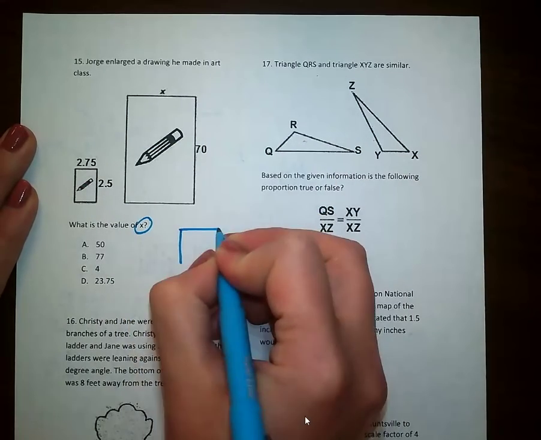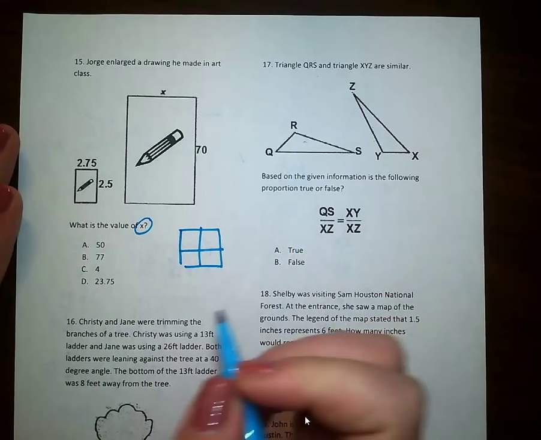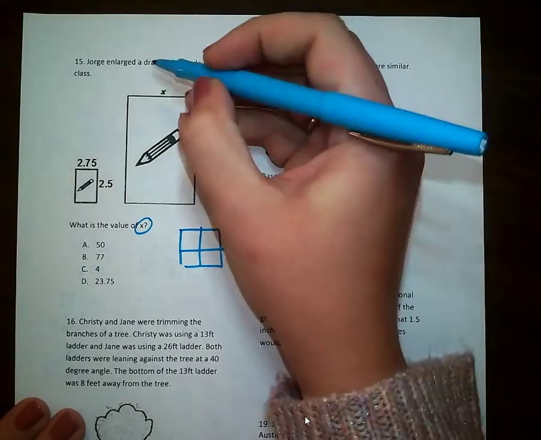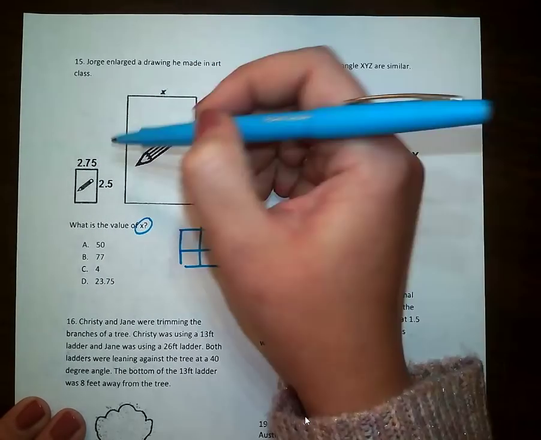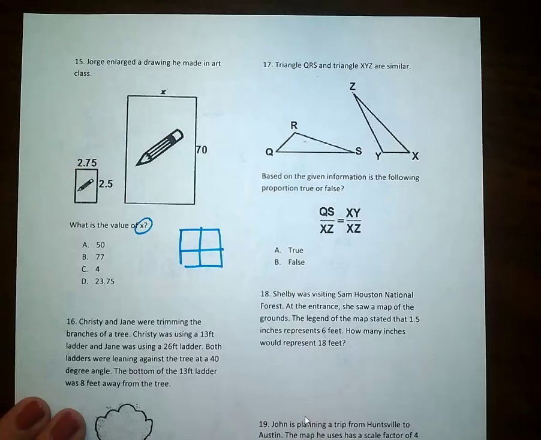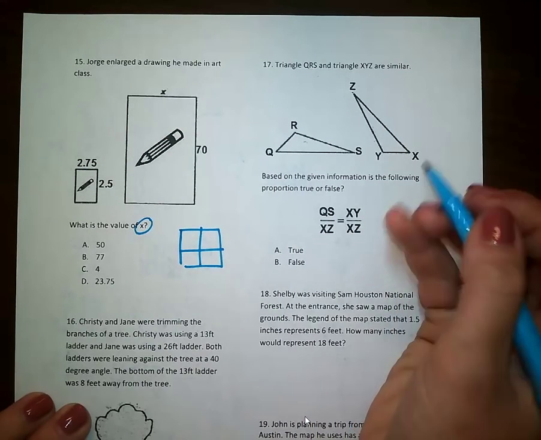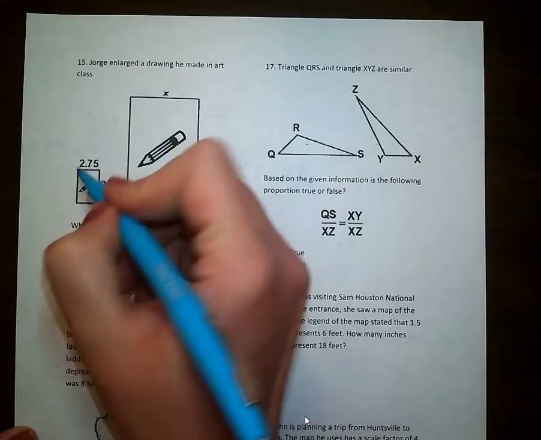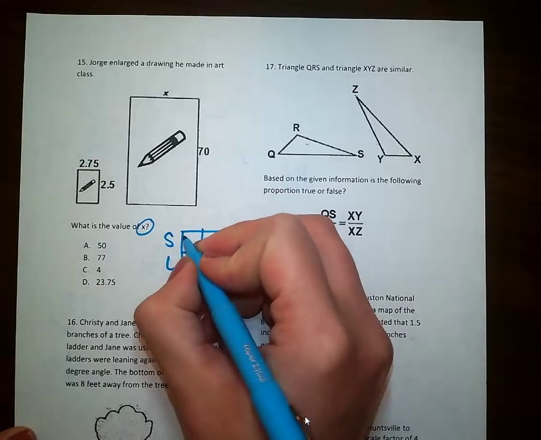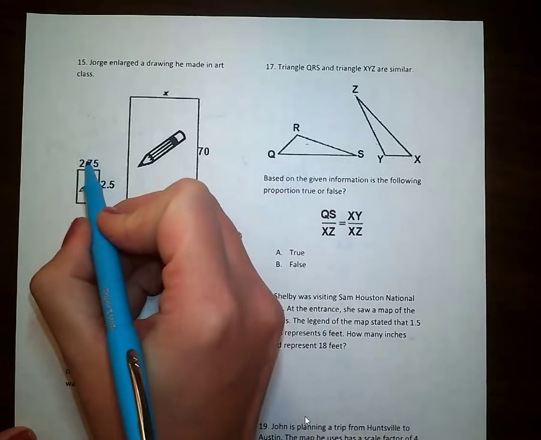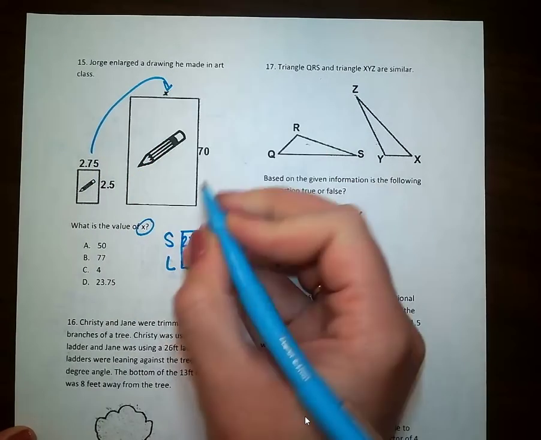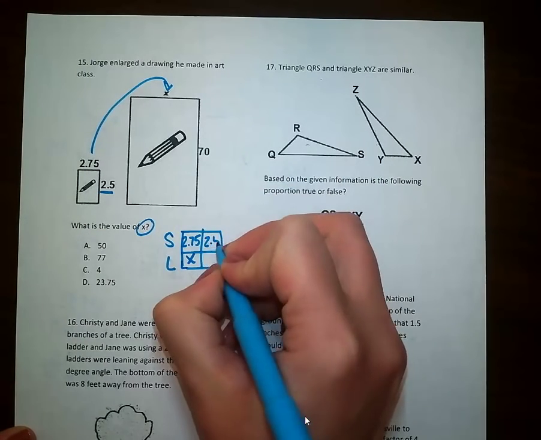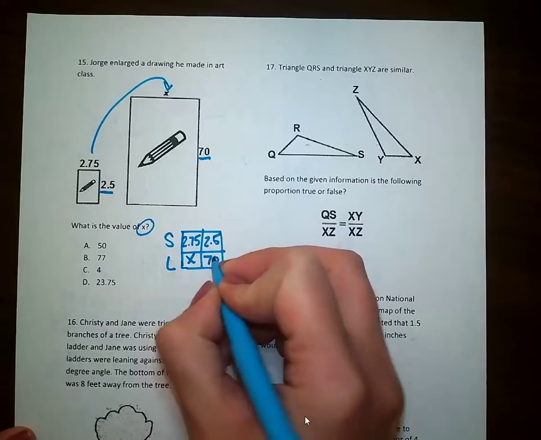We've discussed in class some different ways that we can label. So you could do length and width, you could do small and large, you could do height and width. I mean, you could do really anything here. I'm going to do small and large because that's what you guys seem to do in class. So here's 2.75 on the small box, and it corresponds with x on the large box. Here we have 2.5 on the small box, and it corresponds with 70 on the large box.